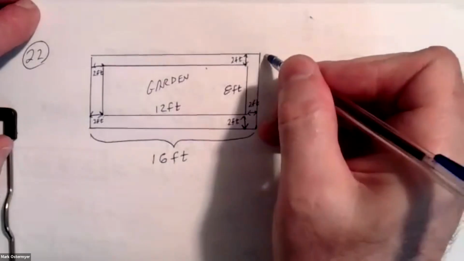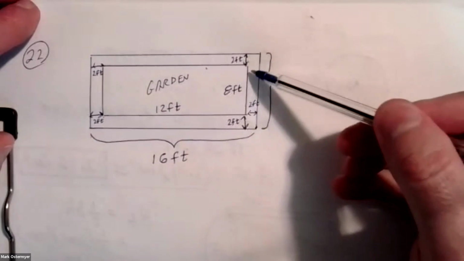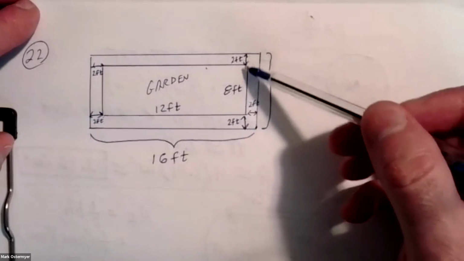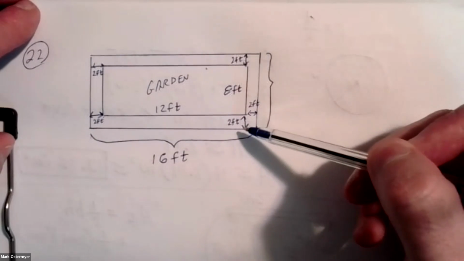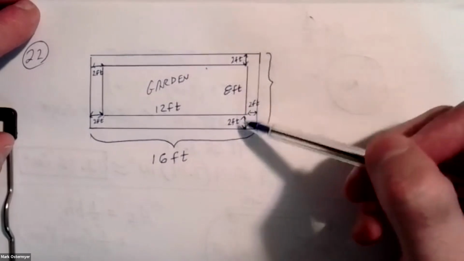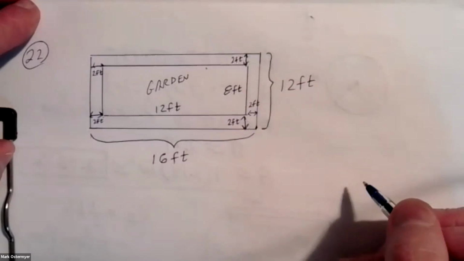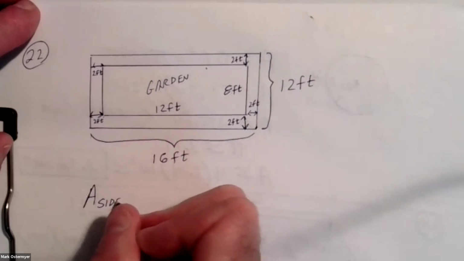What would be the width of the big rectangle here to here? Well, we know here to here is 8 feet. Do you agree if I take 8 feet and add 2 more feet this way and then 2 more feet this way, I'll have the big width? What's 8 feet plus 2 feet plus 2 feet? 12 feet.